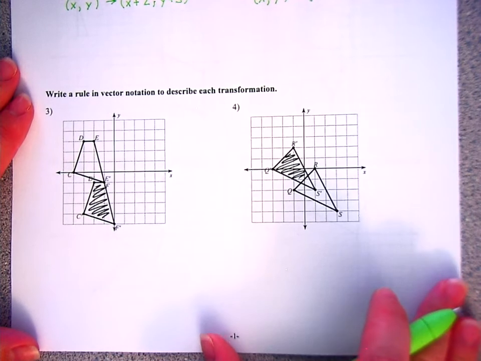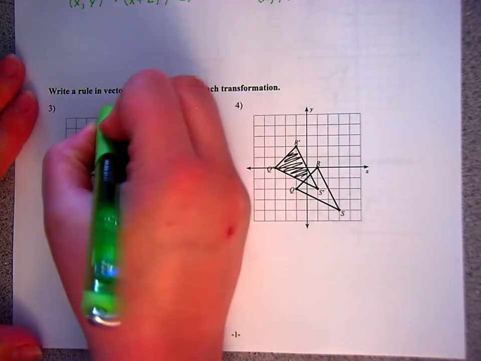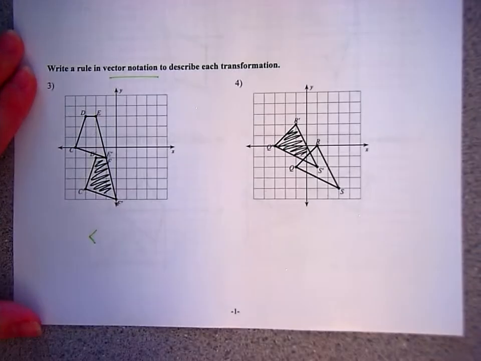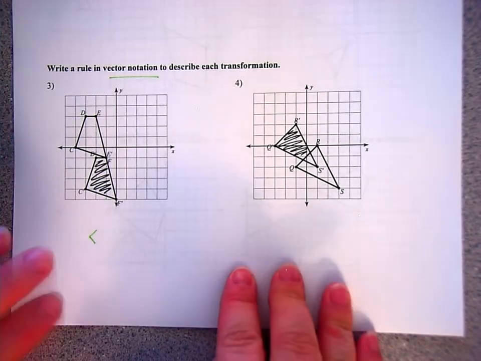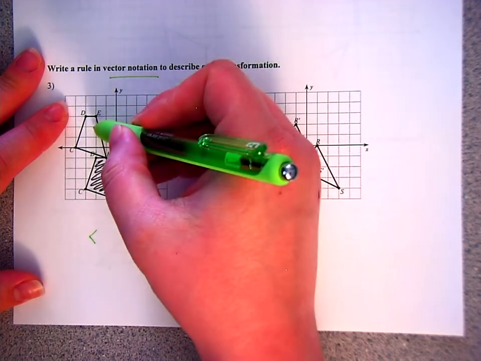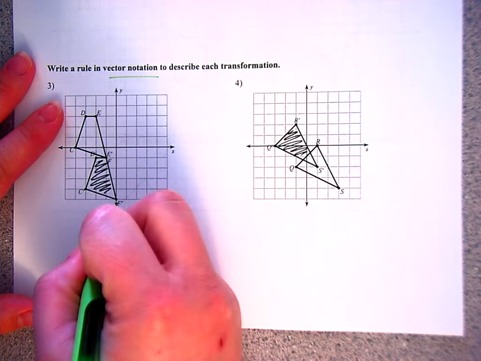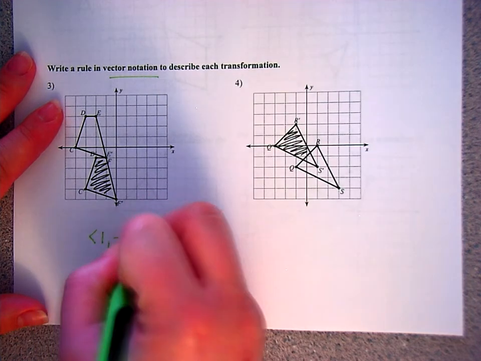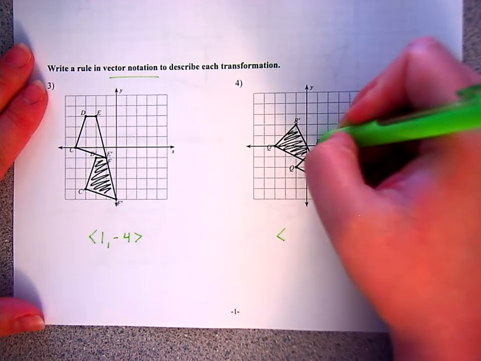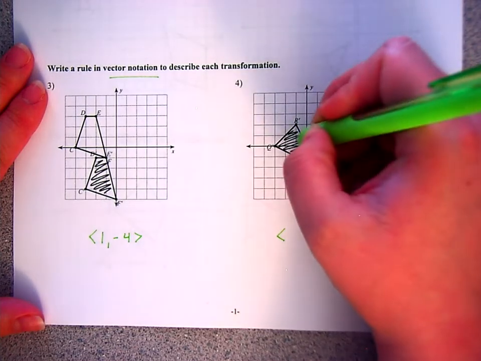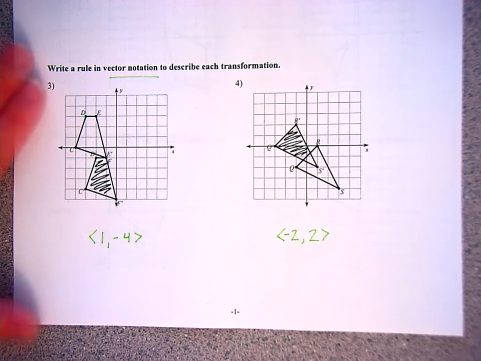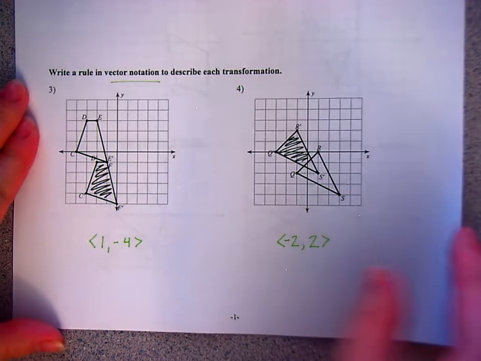3 and 4 are asking us to do the same thing, but now we're using vector notation, so that's with our little arrow brackets. So again, corresponding letters. D to D prime goes to the right 1 and down 4. So to the right 1 is positive 1, down 4 is negative 4. Corresponding letters, so from R to R prime, I go to the left 2 and up 2. So left 2 is negative 2, up 2 is positive 2. So that is our first page done.